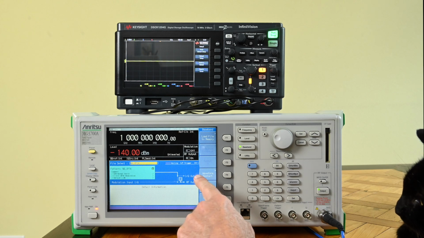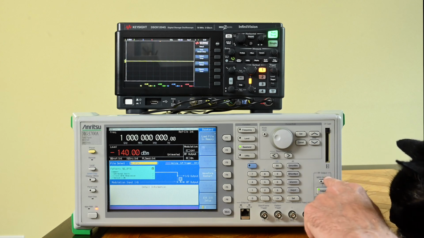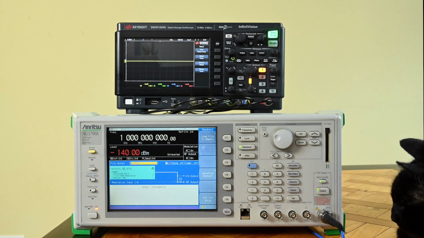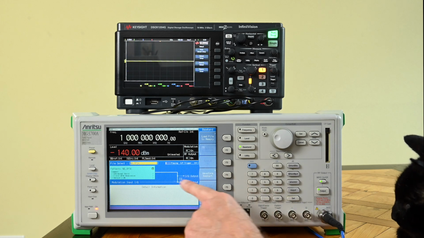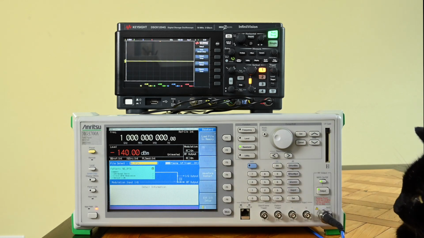We can go to an iCube output, but it's disabled right now, and we can go to an RF output. It's disabled right now because the signal is not playing. The output is already there, however. How do I make it play? I make it play with the modulation button, and what we see now, actually, the routing goes to the RF output, and we're actually playing the file.